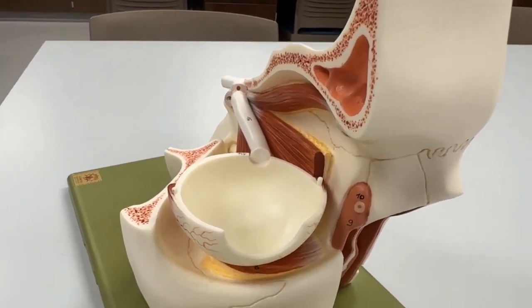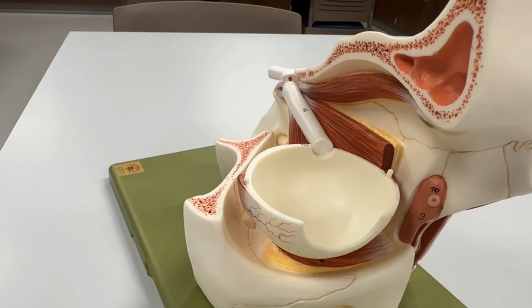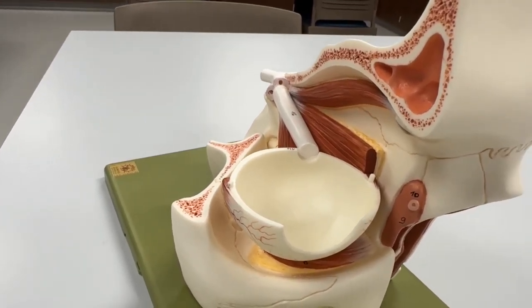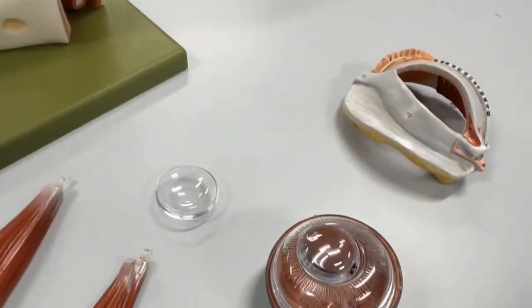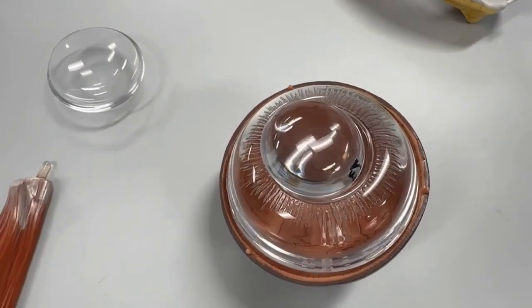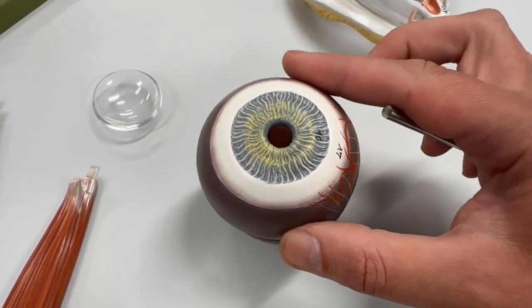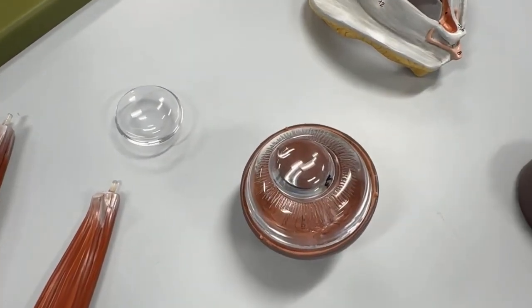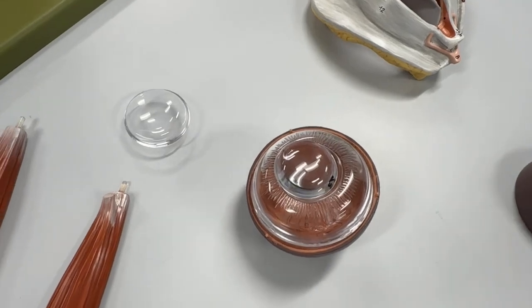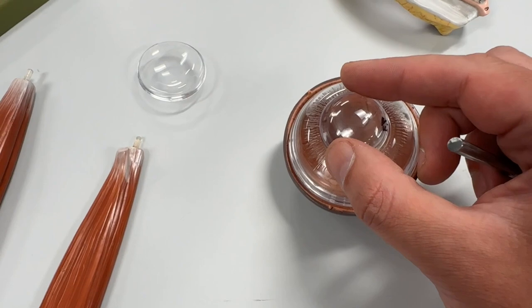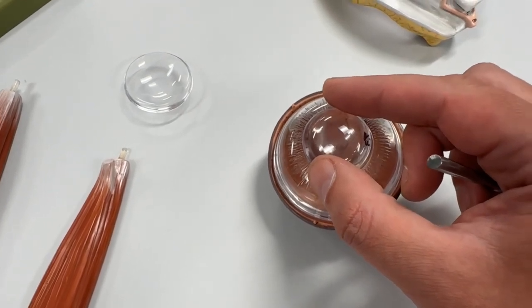Taking apart the eye further, we can see here the lens. So it was previously intact like this. I've taken off the anterior portion of the eye, and now we can see the lens, which is going to reside behind the pupil.